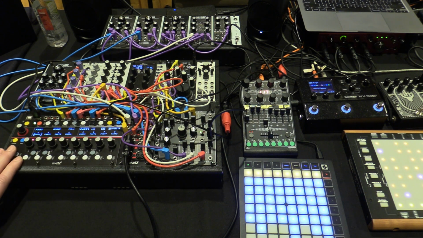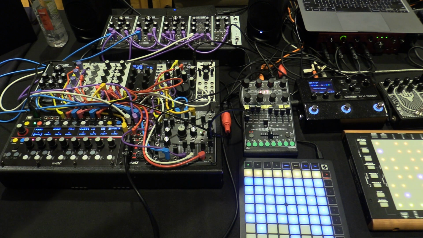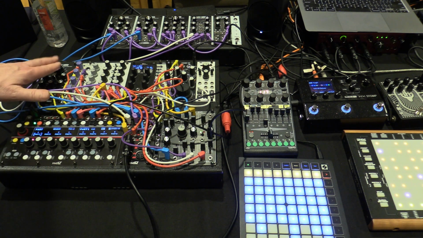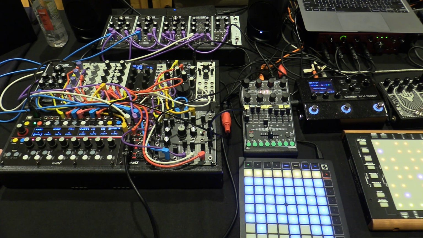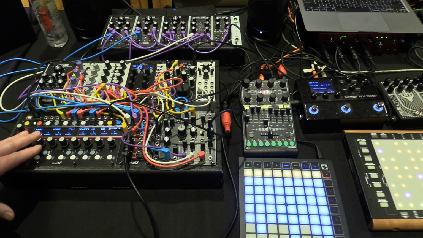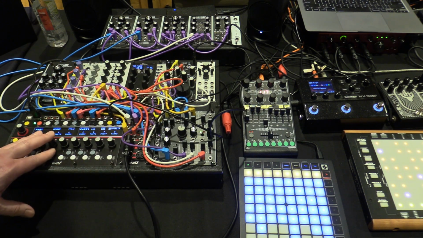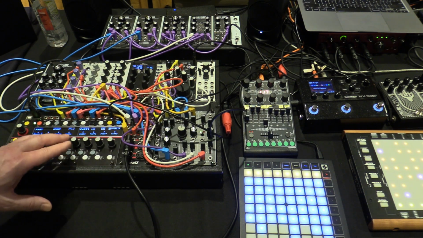On the Vector, I have all the parts for all the sequencing. I could do the sequencing in Numerology, but for this it's all composed on the Vector. Part 1 is for this voice here, and I use it for kind of a high, kind of angelic sequence. Part 2 generates the pitches for the drone out of the Steiner. Part 3 I'm not using.